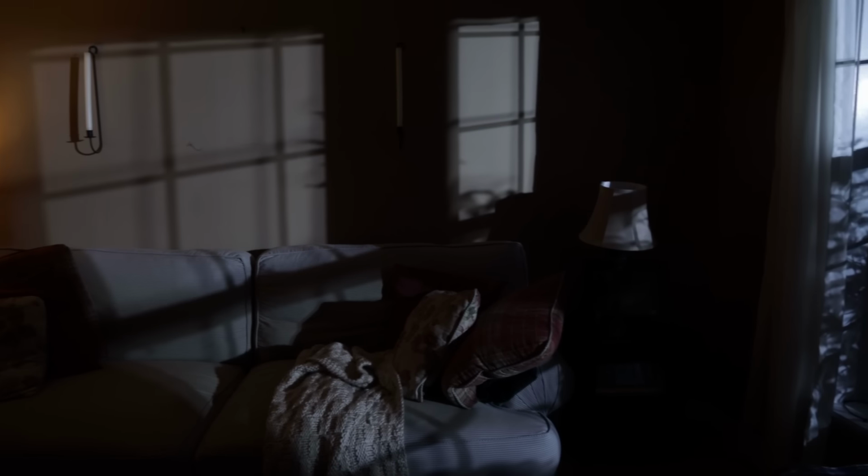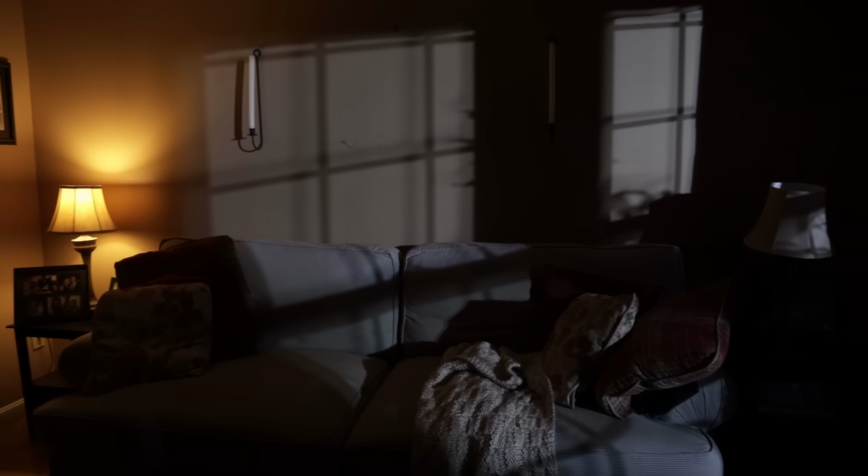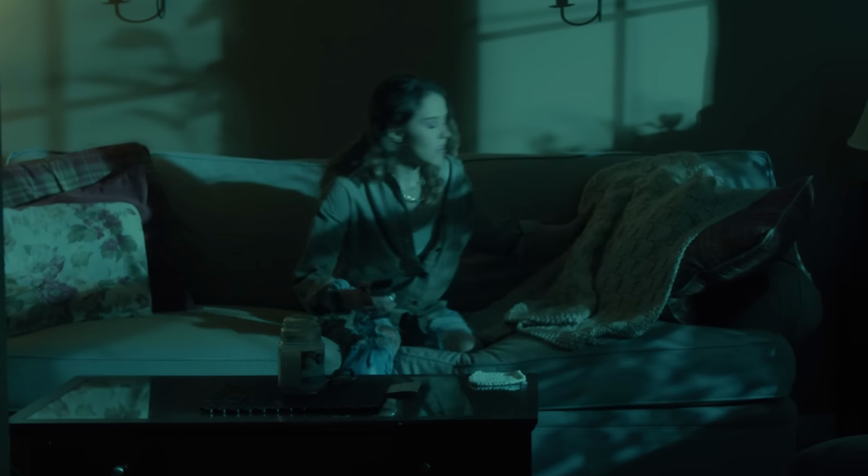And again, I used no diffusion because I wanted to keep all the shadows that were coming in from the bush and the window to really rake that back wall behind her and also kind of cast some shadows across her face when she sat down.